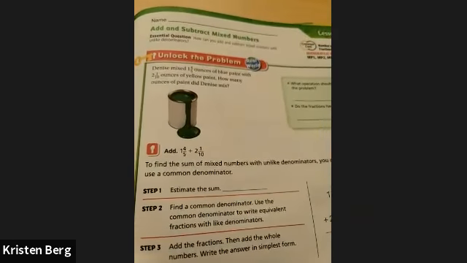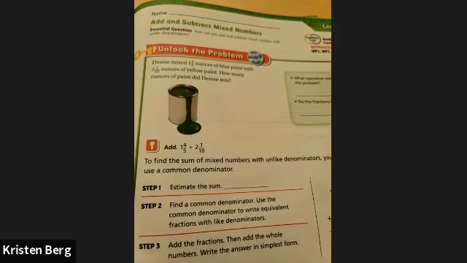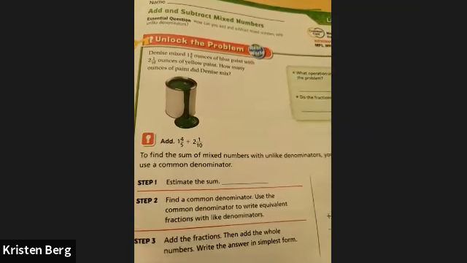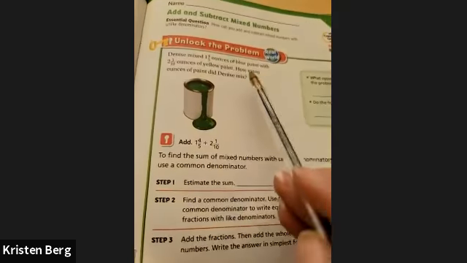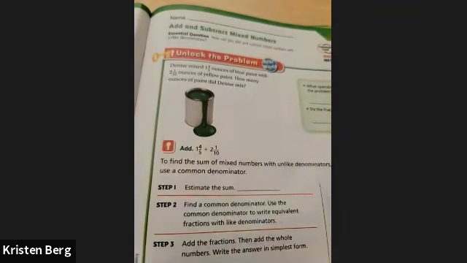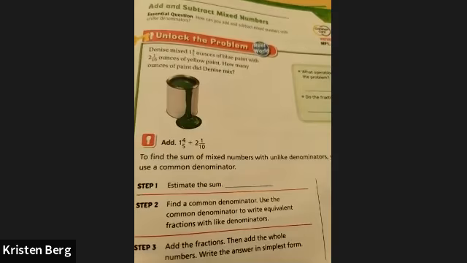All right, so this one says Denise mixes 1 4/5 ounces of blue paint with 2 1/10 ounces of yellow paint. How many ounces of paint did Denise mix? So what they want to know is how much they mix. So you have to add these two to see how much was mixed.